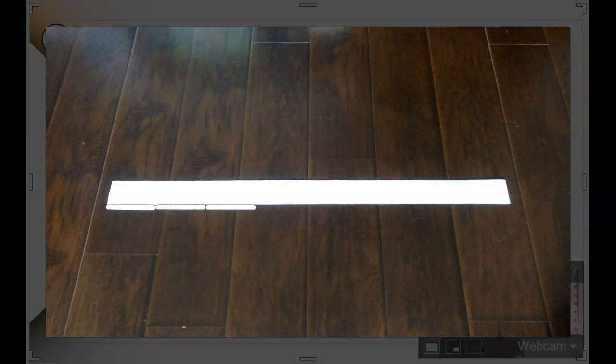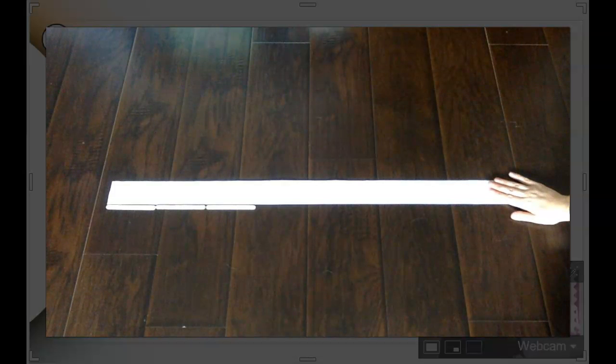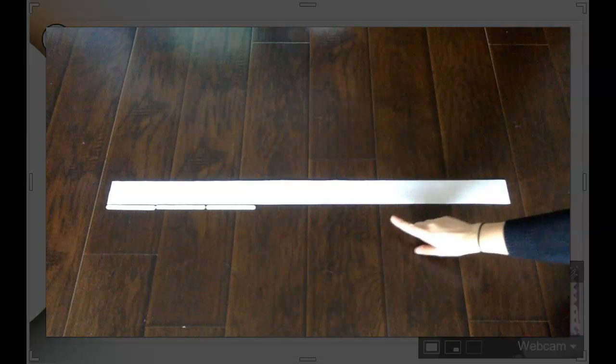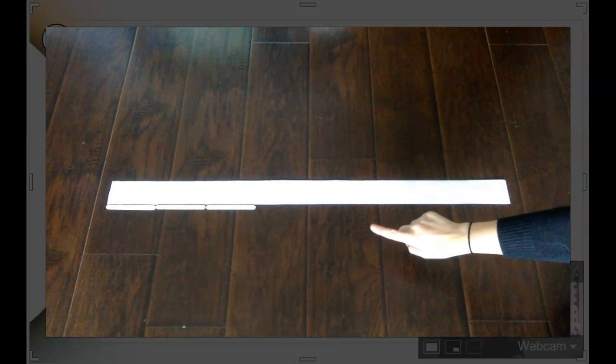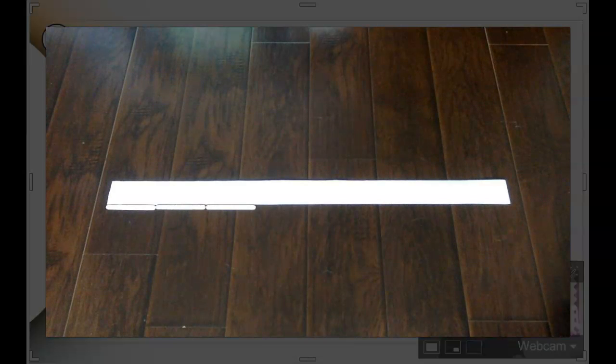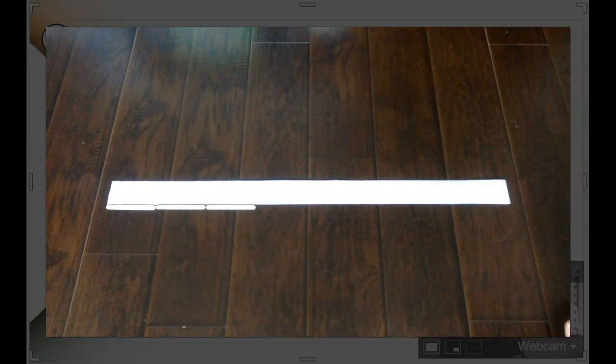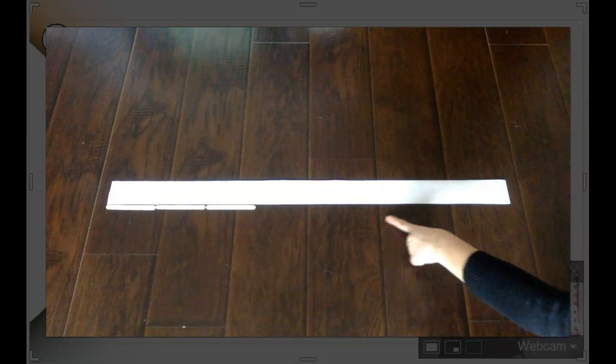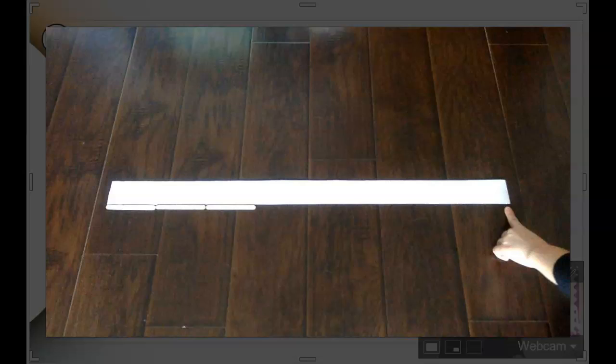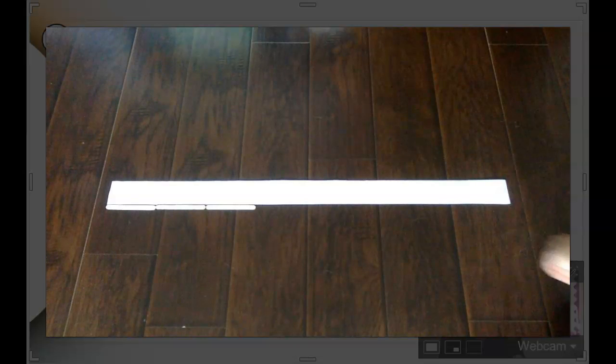Okay friends, here is our paper strip cut out and laid on the floor. I've also put some craft sticks next to our paper strip so we can make some estimates about how many more craft sticks we'll need. Take a look, we have 1, 2, 3 sticks so far. How many more sticks will we need to go to the end of this paper strip? How many will we need all together?